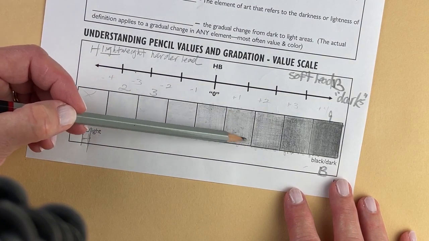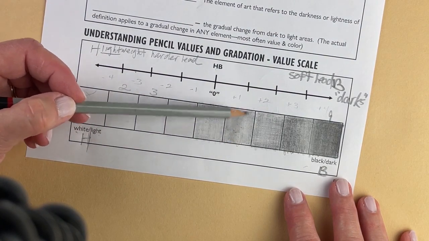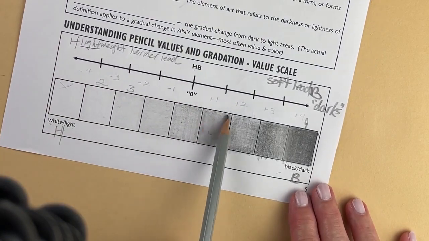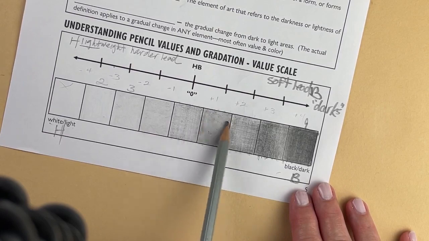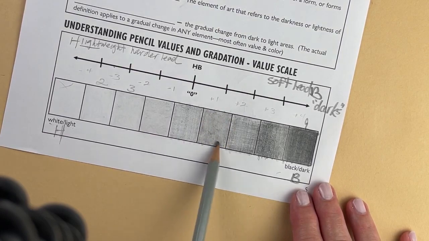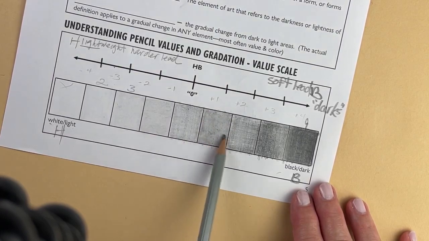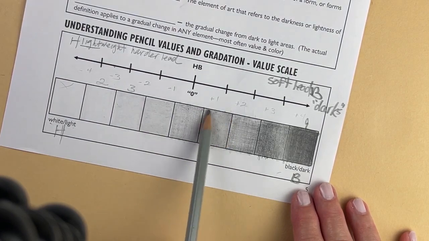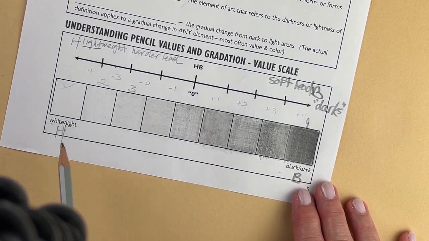Now I've kind of started to cover up those sort of scratches that I had when I had that wood sharp edge in place. Sorry, I'm left-handed, so I keep cocking the paper over to make this easier for me. Okay.